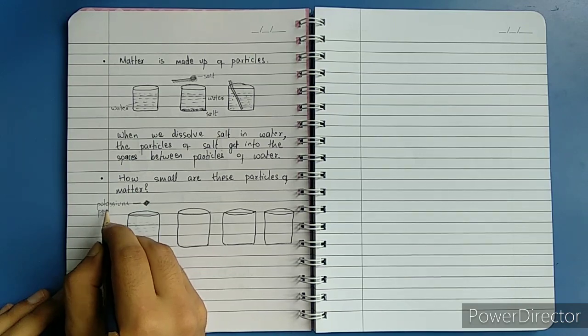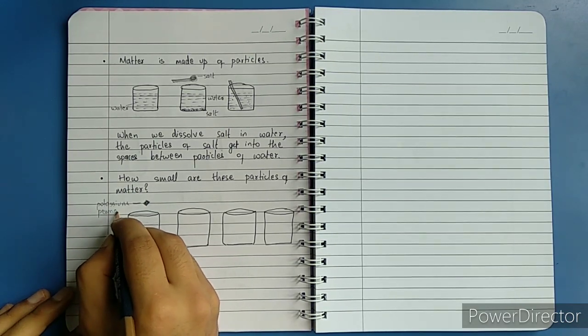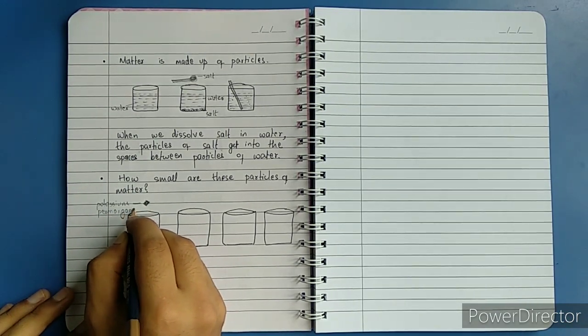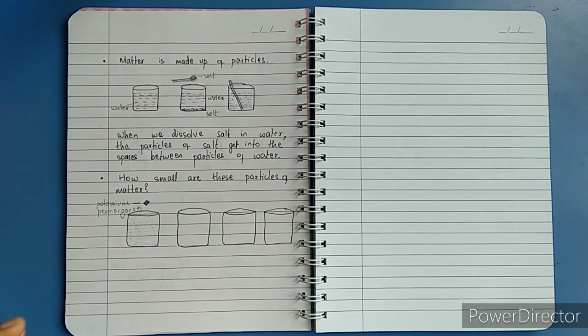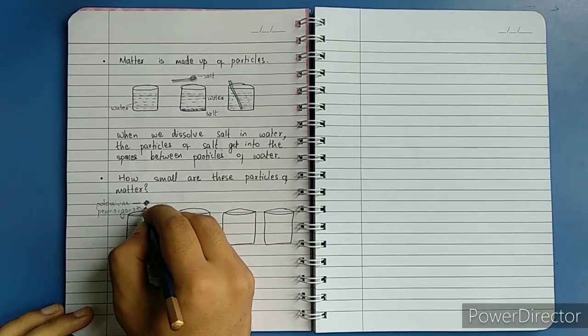Potassium permanganate dissolves in water and gives color to water.